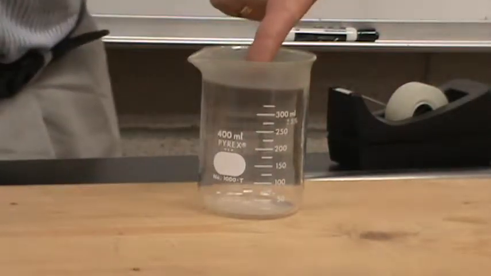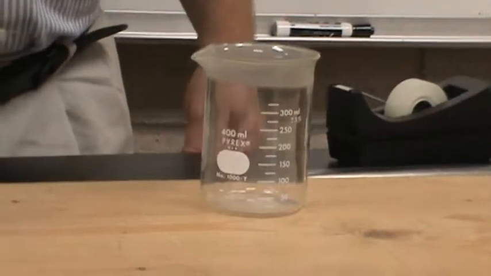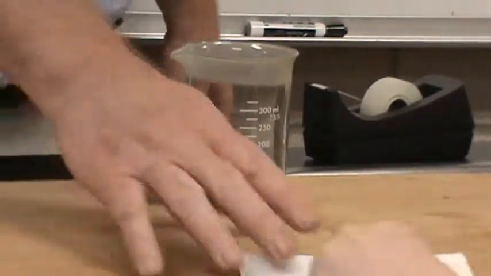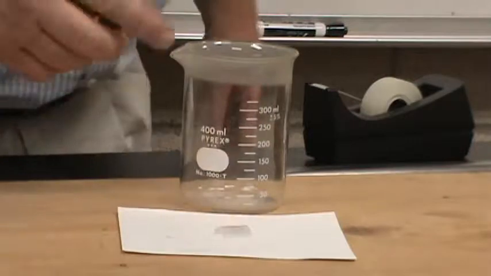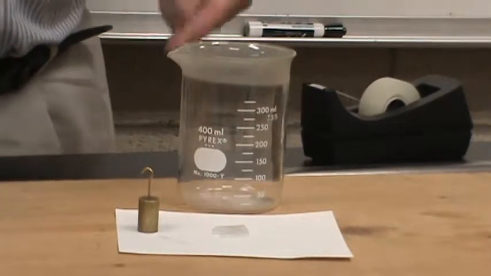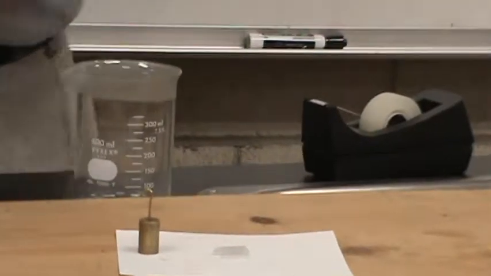But you'll notice neither time did it fall into the beaker because now there's enough force. The card is exerting enough force on that mass so that the mass goes along with the card rather than the mass just remaining at rest and then falling into the beaker. Okay. Well, here comes Newton's second law of motion. The first law was an object at rest stays at rest, an object in motion stays in motion unless acted upon by a net force. Here comes Newton's second law.